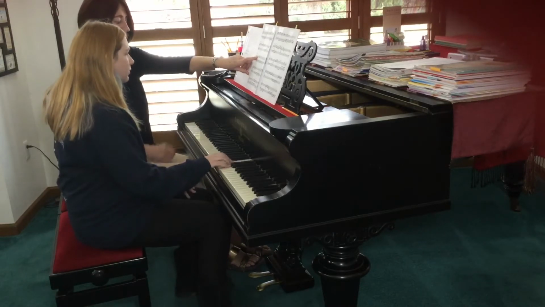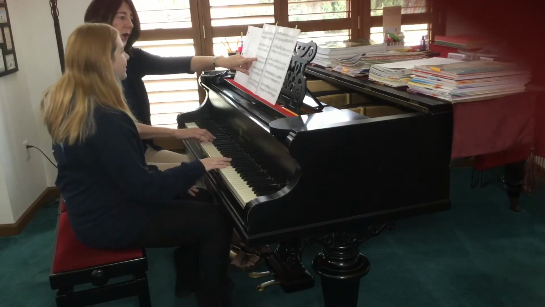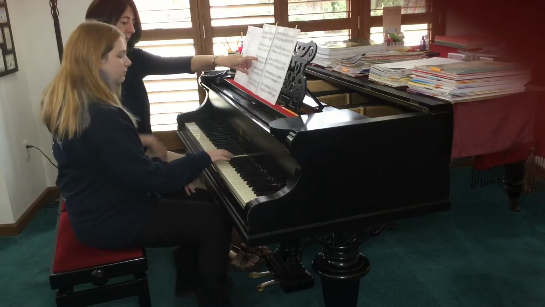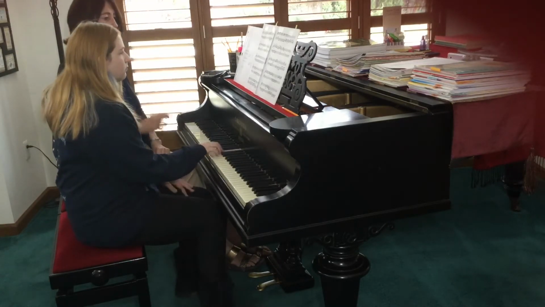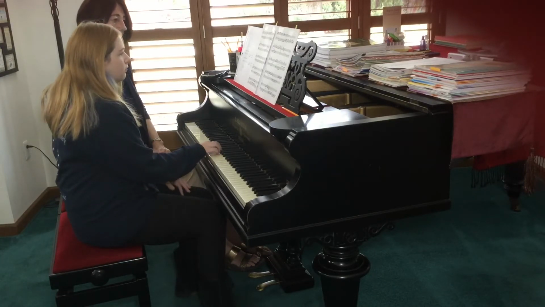Do you want to go from the A? Yeah, so 5, 3, 1 over works well. 5, tuck, yes, and then jumping down. C sharp, remember?